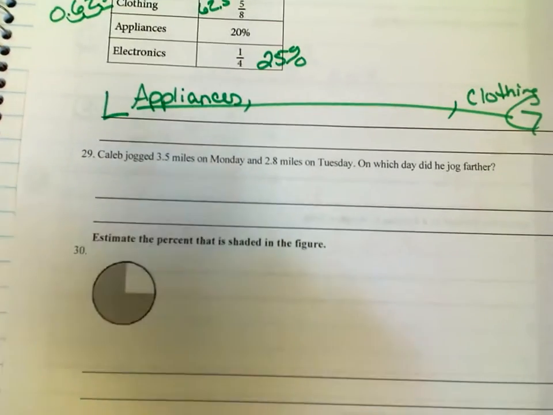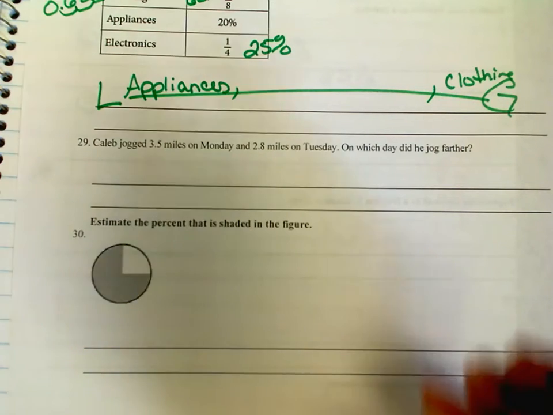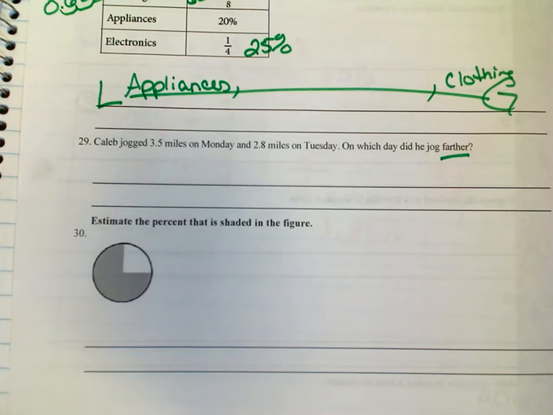Number 29. Caleb jogged 3.5 miles on Monday and 2.8 miles on Tuesday. Which day did he jog farther? That would be looking for the greatest one. Which decimal is your greatest distance? And just list the day.